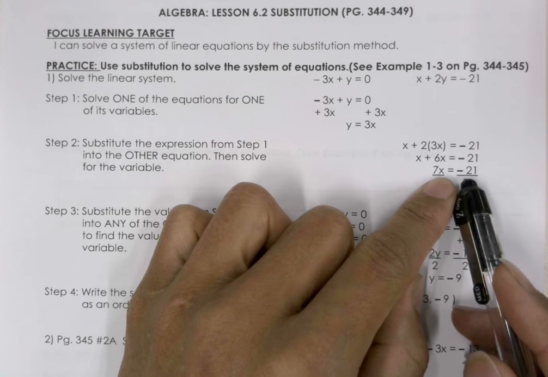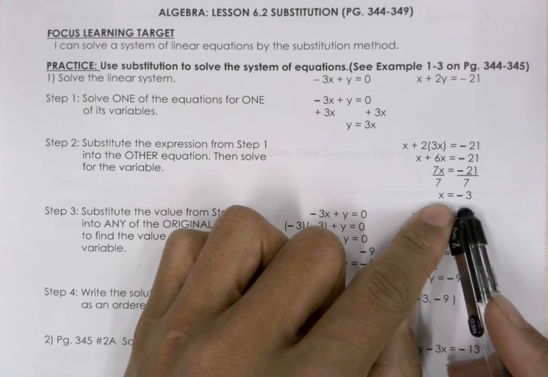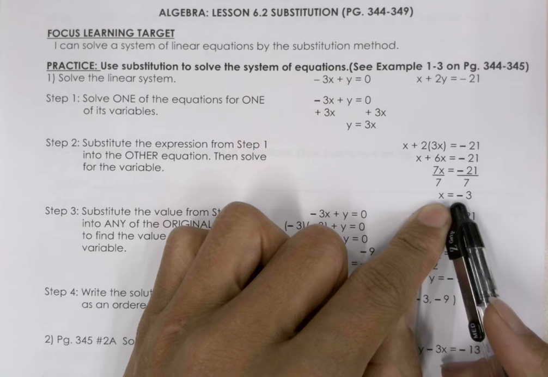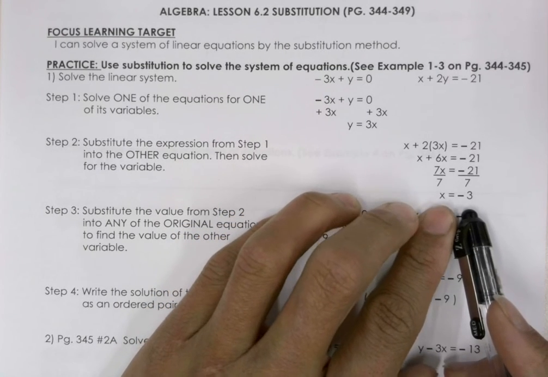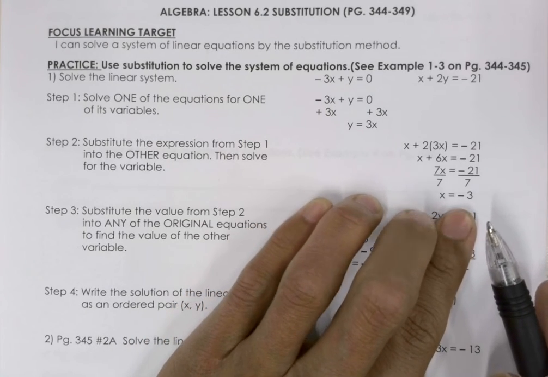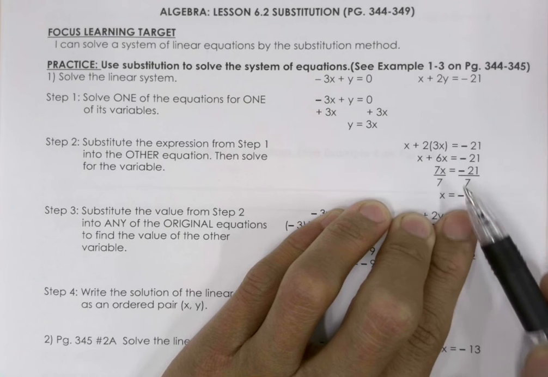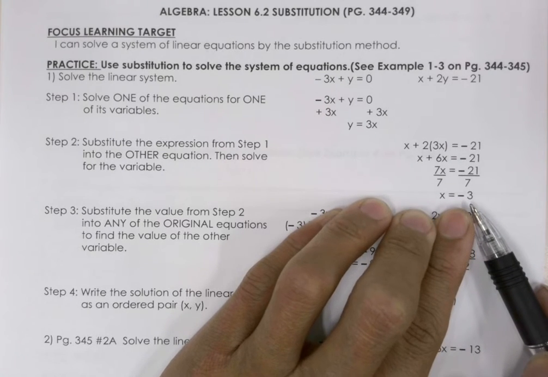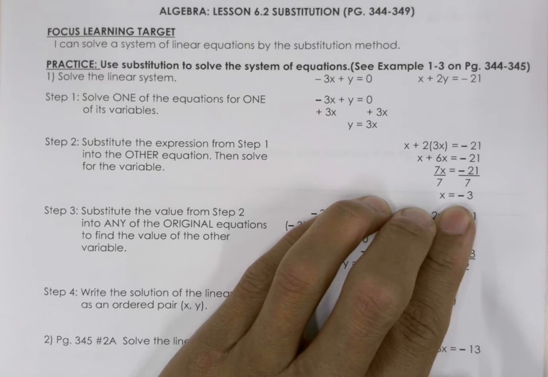Then we're going to divide by the coefficient in front of the x, divide by 7, and we'll be left with x is equal to negative 3. Great. So we're halfway there. What this tells us is that where these two lines intersect, x is equal to negative 3. So now we need to find what's the y where they intersect.